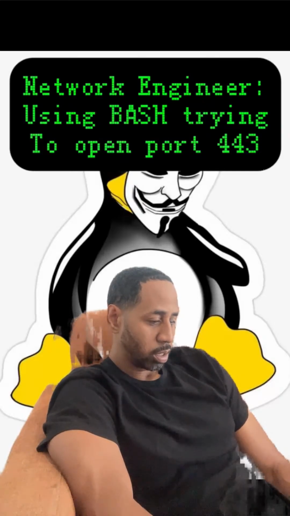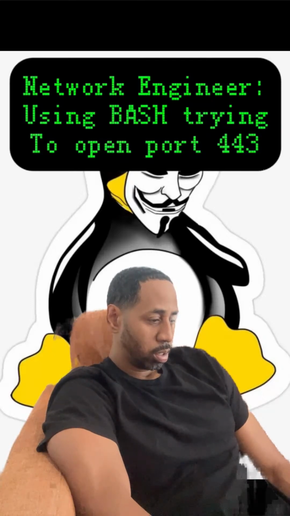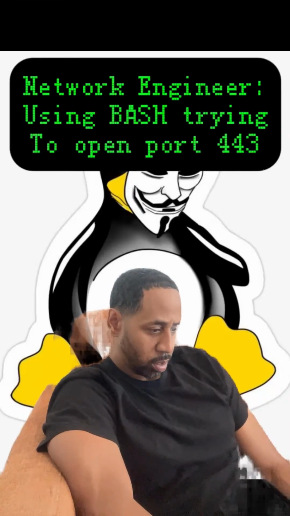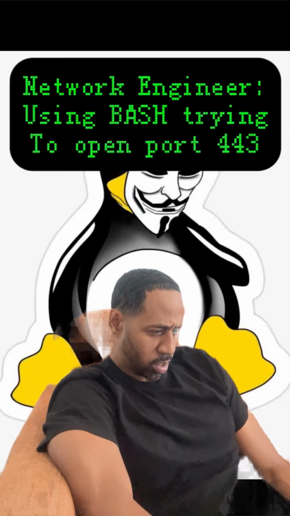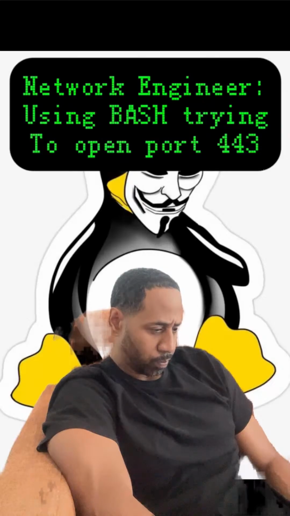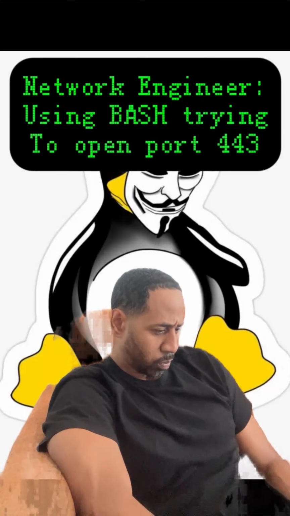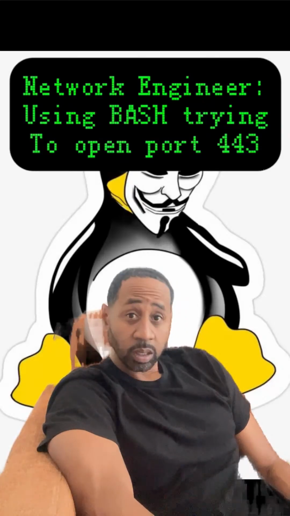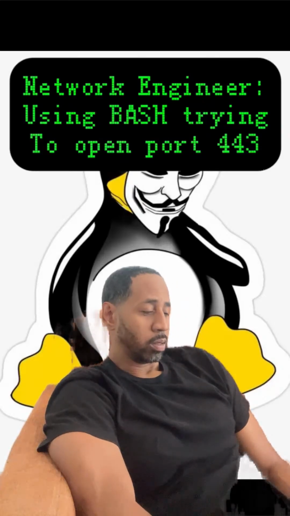Oops, dash L. Let's see what the dash L does. Man, iptables. Where dash L? Dang it.